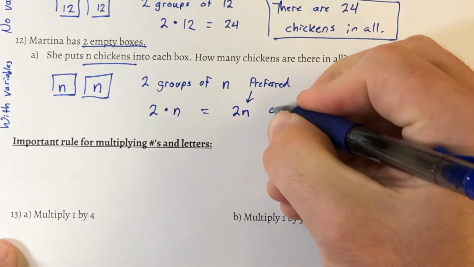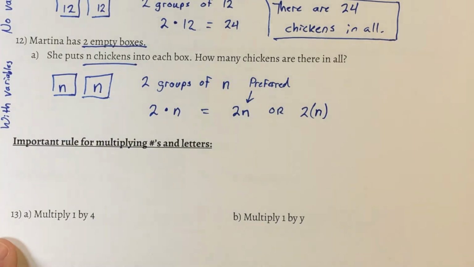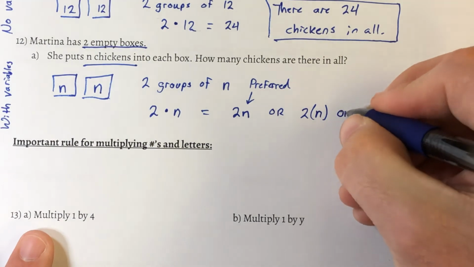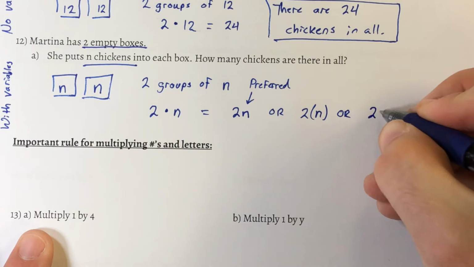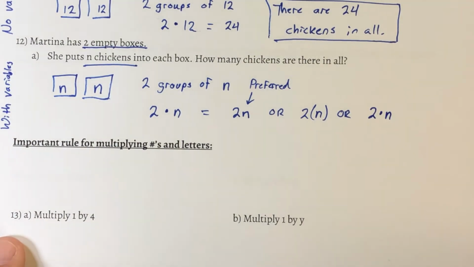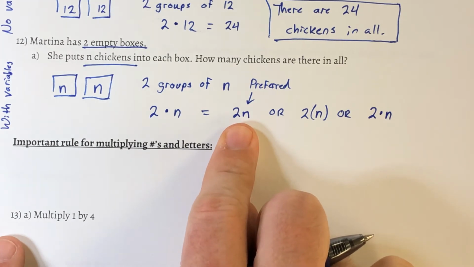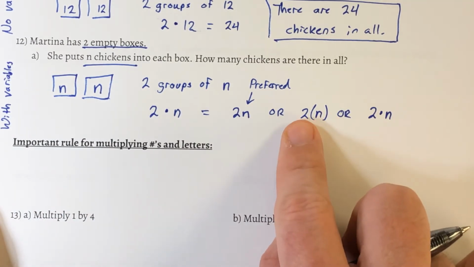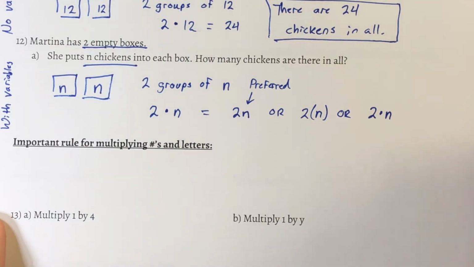Next, I could write 2 parentheses n. Parentheses mean multiply. Or I could also write it exactly how I had it originally with the multiplication dot, 2 times n. Again, all are acceptable. This is usually most preferred. Why? Well, it's the most simple. You just wrote a 2 and an n up its backside. So super easy, super quick. A note about the parentheses: they could be around the 2 or the n. That doesn't matter.